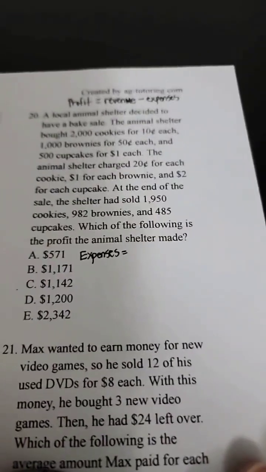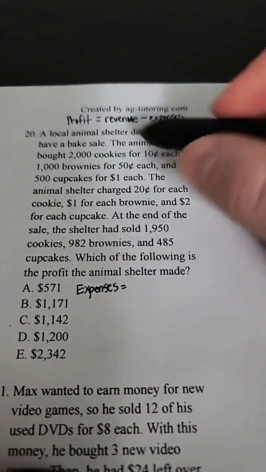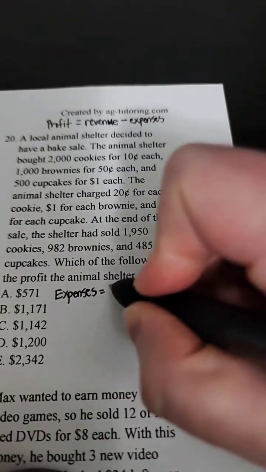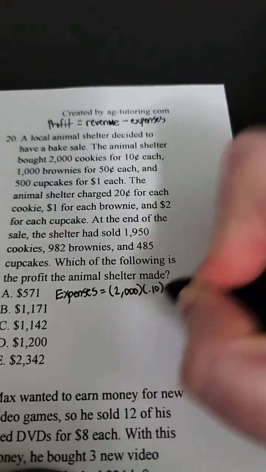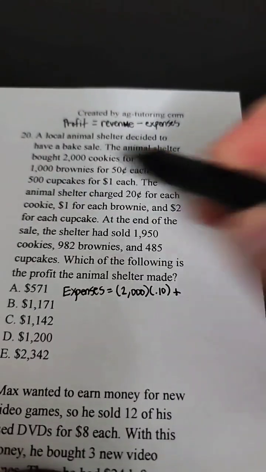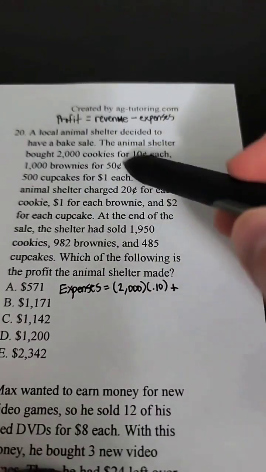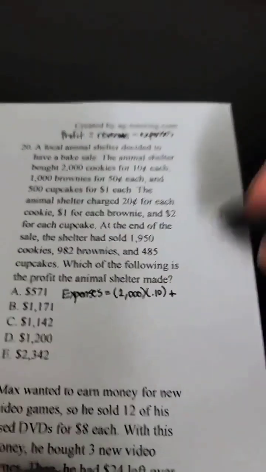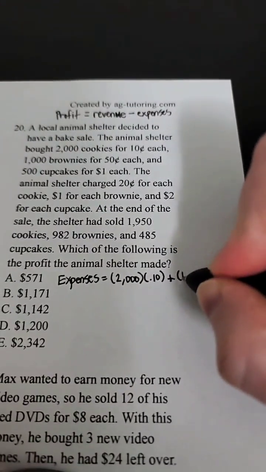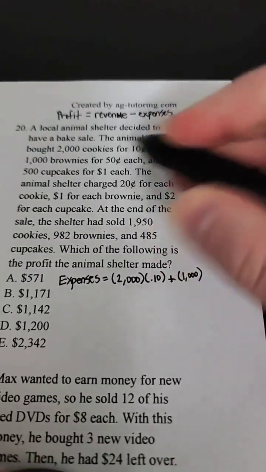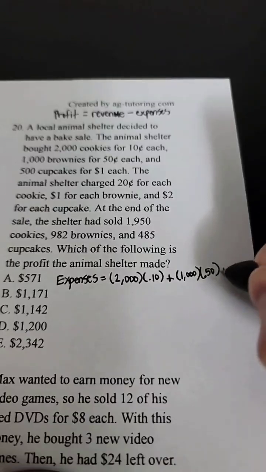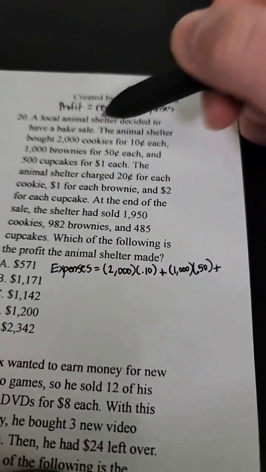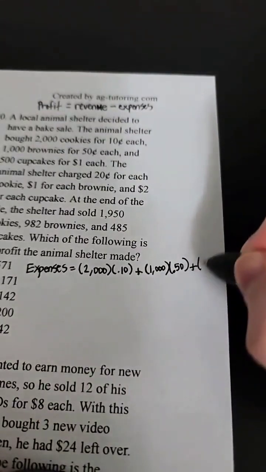Okay, so the expenses are going to be 2,000 times 10 cents each for the cookies. I meant 2,000 cookies times 10 cents for each of the cookies. And then 1,000 of those brownies times the 50 cents that they pay for each of those brownies. And then we have 500 cupcakes for $1 each.